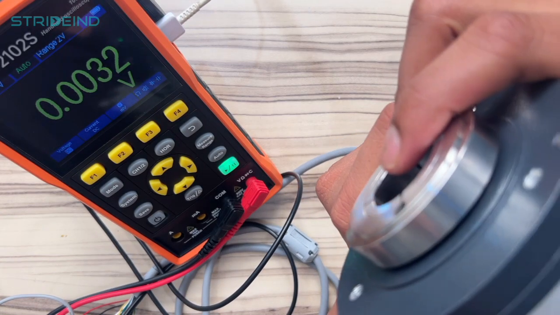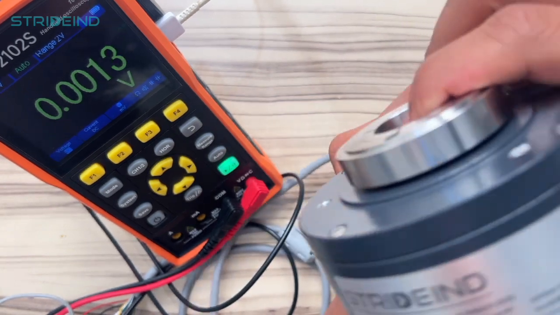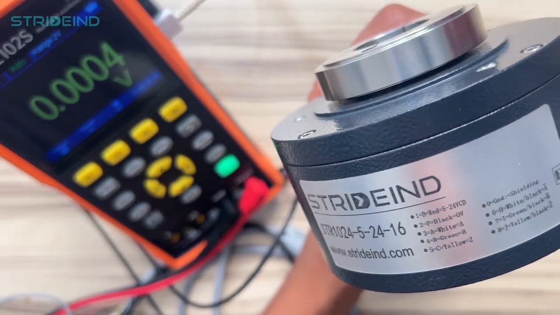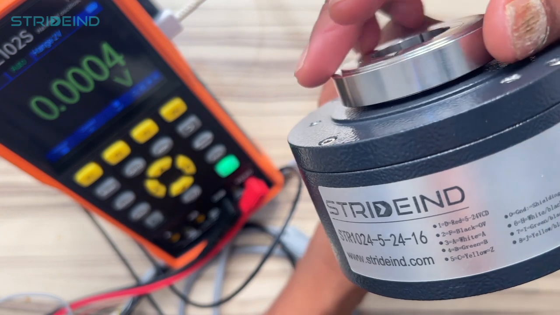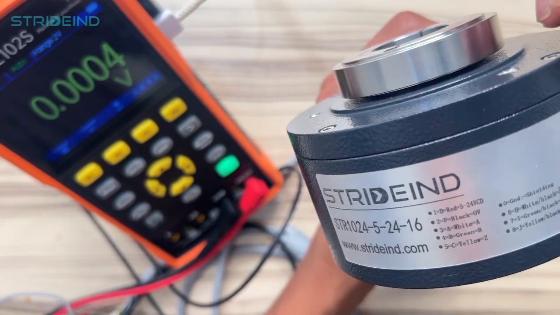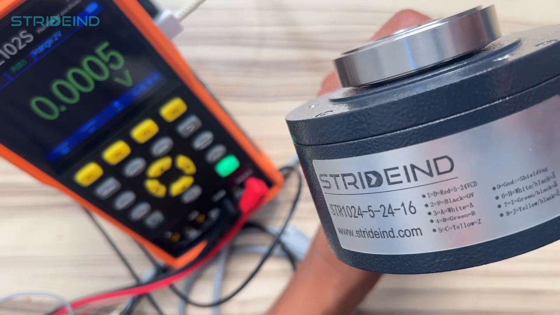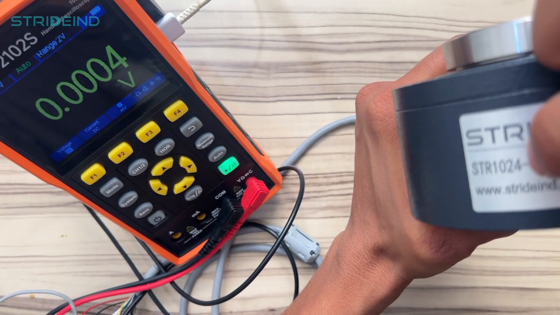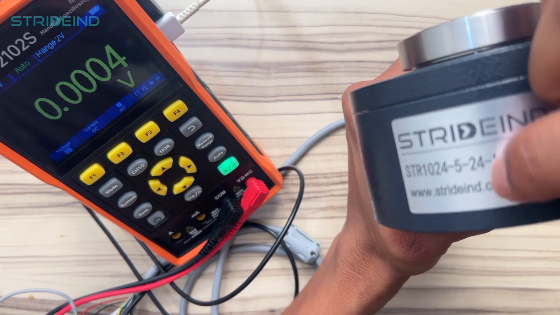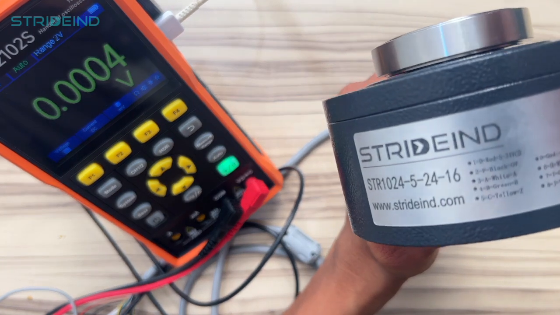First, a little bit of discussion about an incremental encoder. Generally, incremental encoders are pulse generators. They give feedback through pulses. This particular encoder we have here is 1024 pulse and 24 volt output.